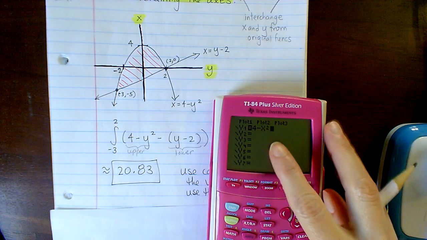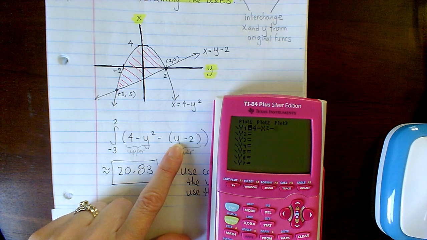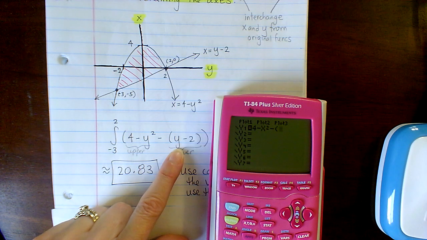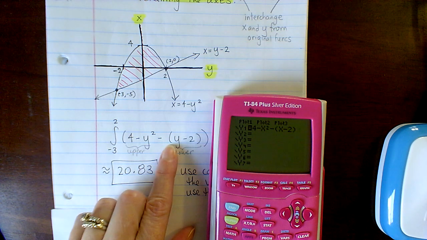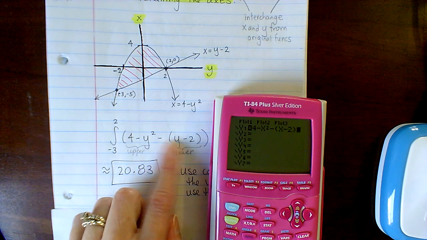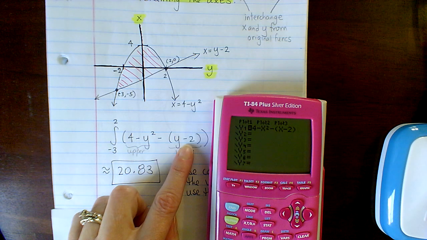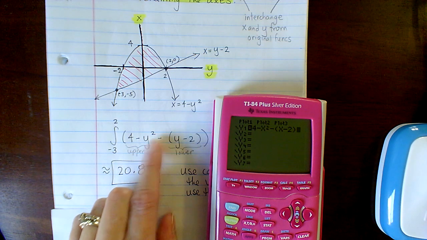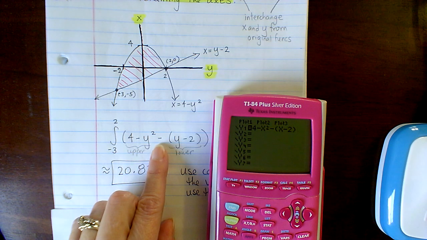So back over here we've got 4 minus x squared minus this entire quantity of y minus 2. Now again, we don't have a y variable, so we do have to use x. Also make sure that you put parentheses around here because you are subtracting this entire quantity. If you wanted to clean up this integrand before you put it in the calculator, that's okay too. You could distribute that minus and combine like terms. You can do any of that simplifying beforehand, or just make sure you're careful when you put it in the calculator. So there we go.